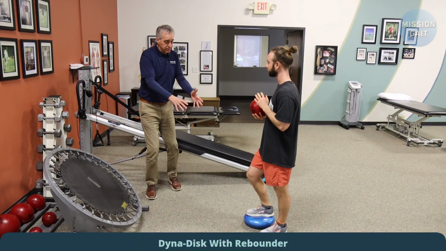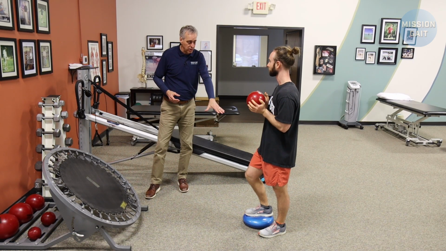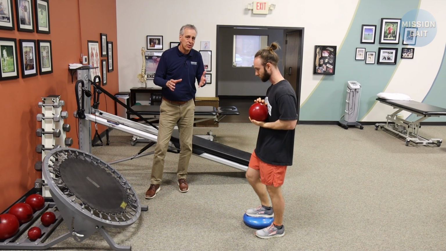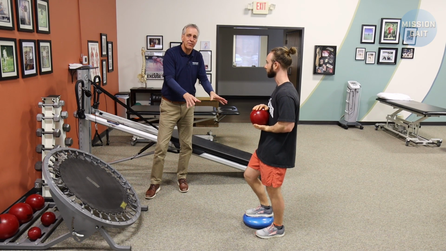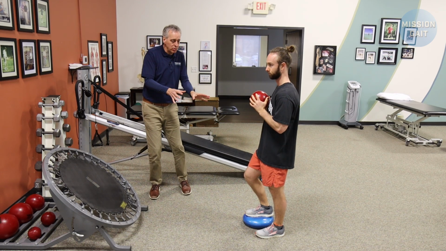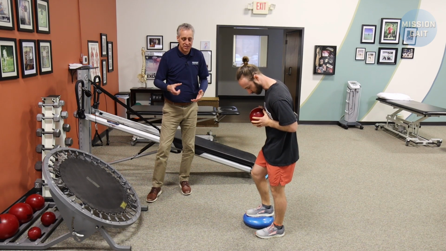The Dynadisc is also a great combination with the rebounder. Also use the Dynadisc, say if you have your sound foot on, and do a tennis ball bounce against the wall. Lots of different things you can do with this. Don't think we're showing you everything. Just be creative in your thinking and what you can do with a patient to put them into a position where it's challenging to that left ankle, but not so challenging that they can't be successful.